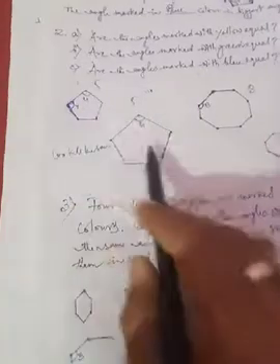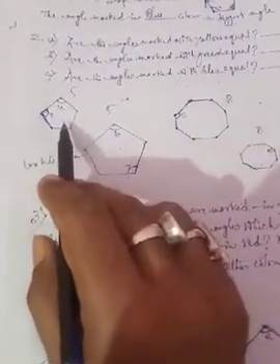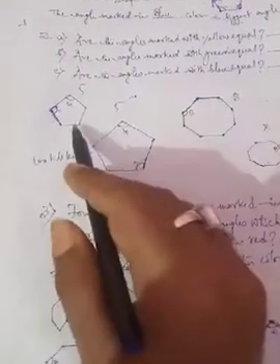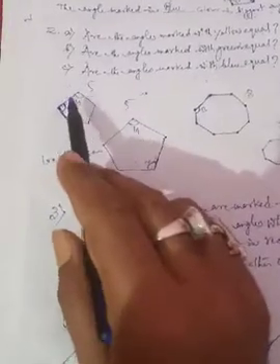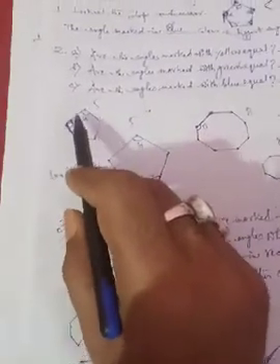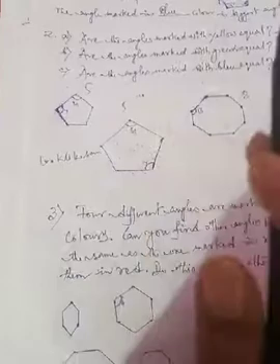So these two angles will be equal when these two shapes look the same, because we don't know the magnitude of these two angles. So how do we give the answer whether it is equal or not? We have to understand that these two shapes look the same. In this shape the sides must be equal, and in this shape the sides must be equal.